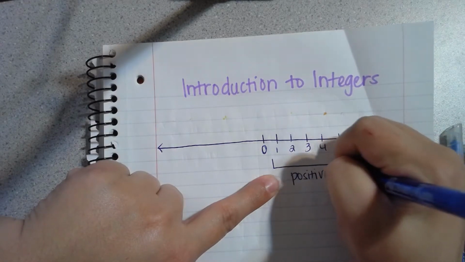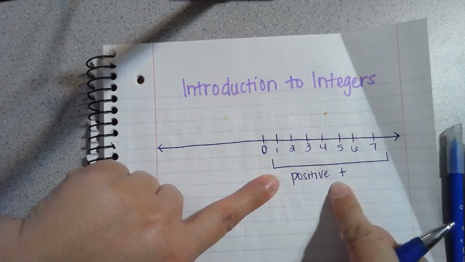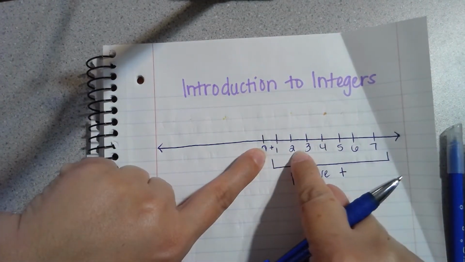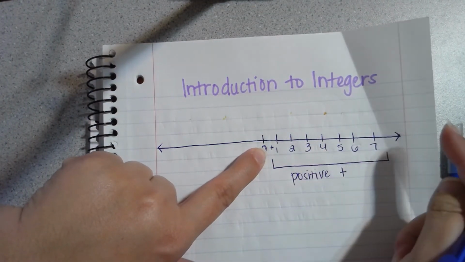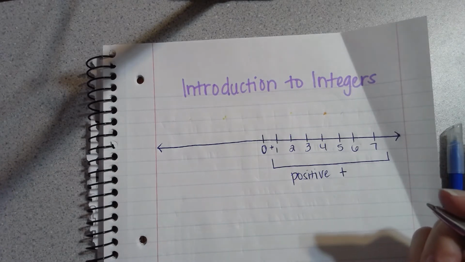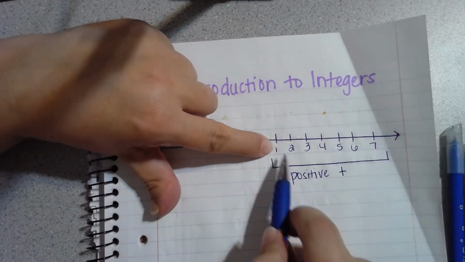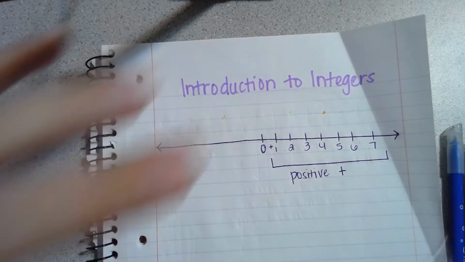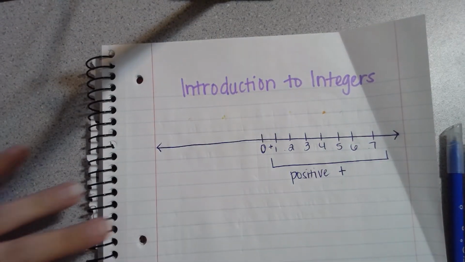Positive numbers typically are written with what you would call a plus sign, so a positive sign in front of them, but we don't show that. We don't put it because it's not necessary. So if you have a number that's written like this and it does not have a sign out front, it means that it is a positive value.